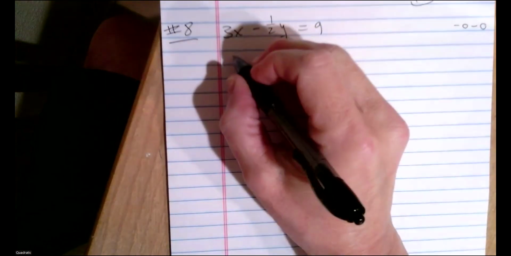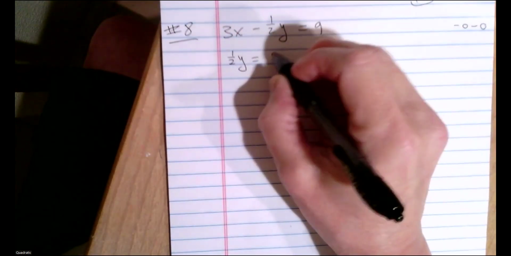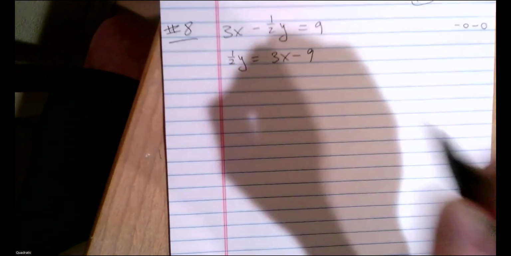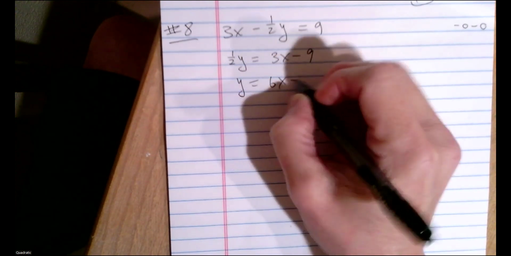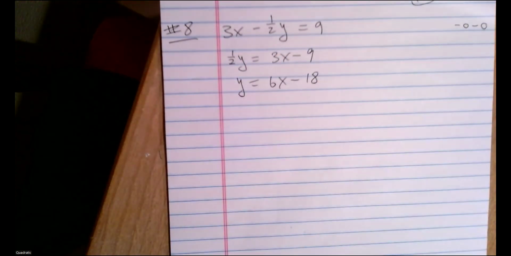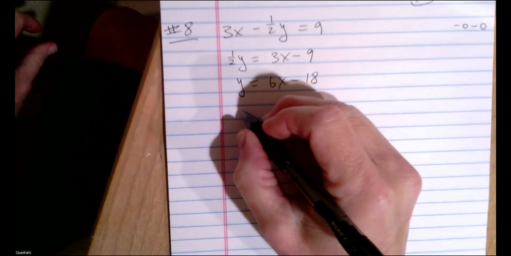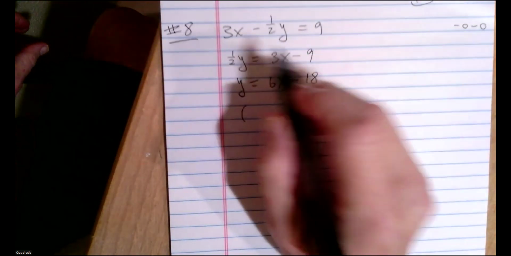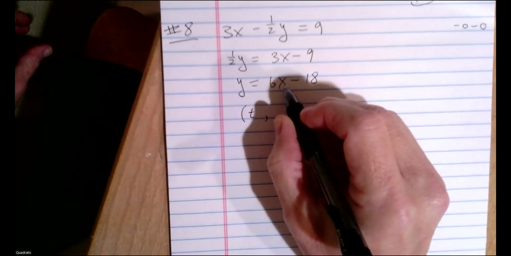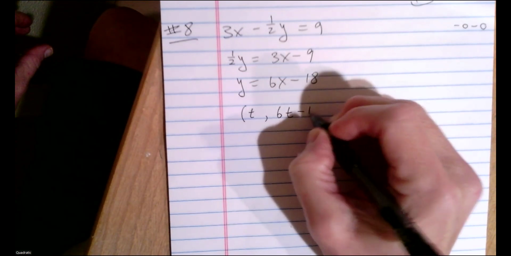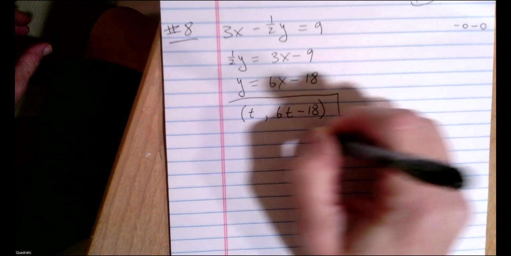Let's see. 1 half y equals 3x minus 9. And then I get y is equal to 6x minus 18. So the way I'm going to do this now is that my solution is going to be x equals t, and y is going to be 6t minus 18. And this is really my solution set. This is my solution set right there.